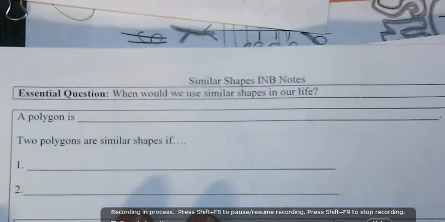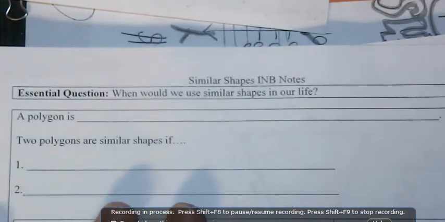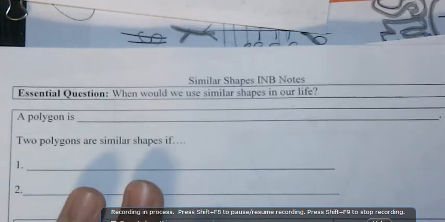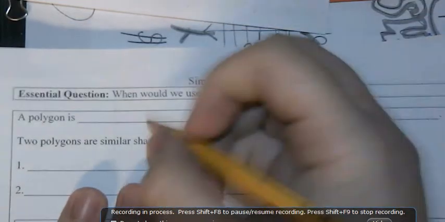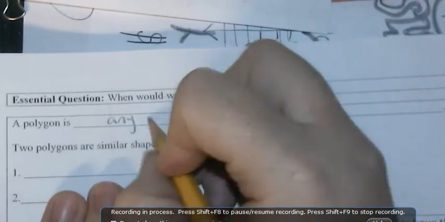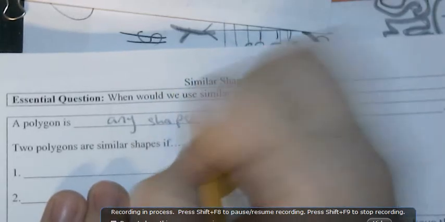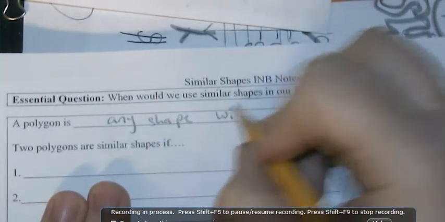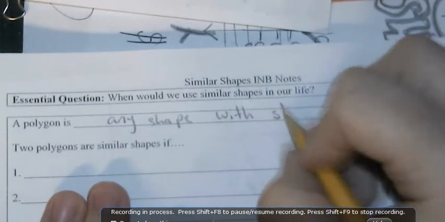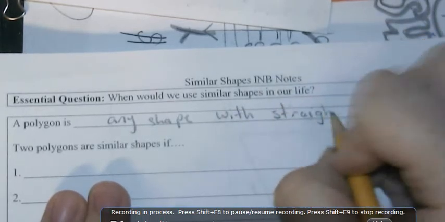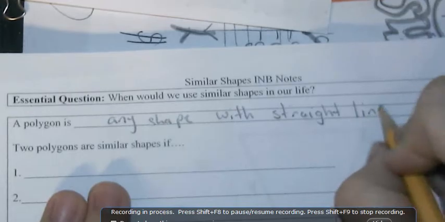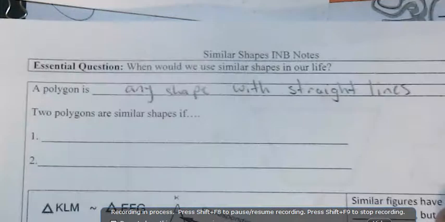We need to know what a polygon is. You have already learned this. A polygon is any shape with straight lines. Okay, so two polygons are similar.